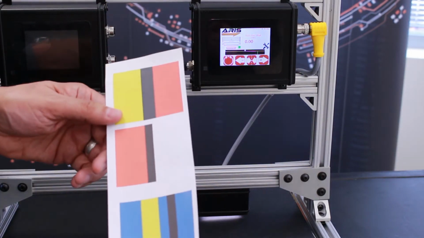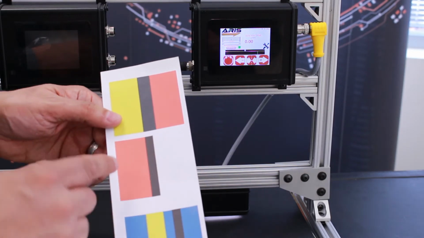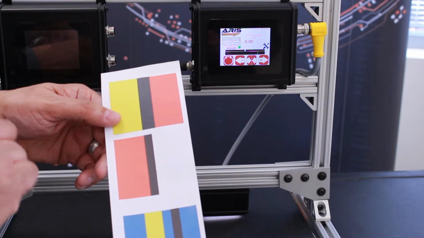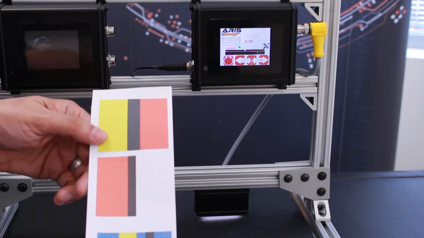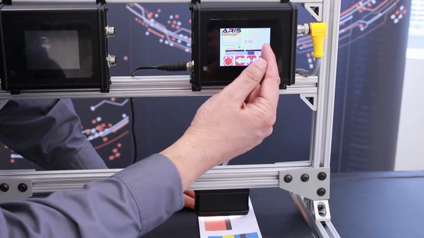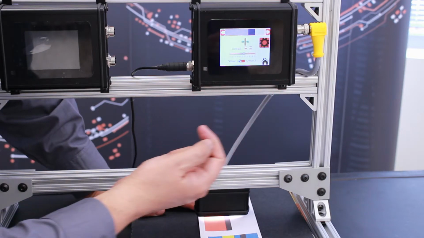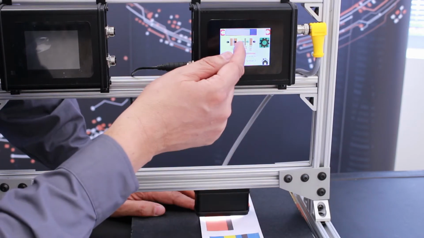Now, in this case, we want to do something very interesting. We might have a feature which is kind of hard to detect. In this case, we have orange and black. We want to guide by the line that is created between that transition from orange and black. So what we do is, we go back in our menu, right? And then we pick which one we want. And we're going to pick this one right here.